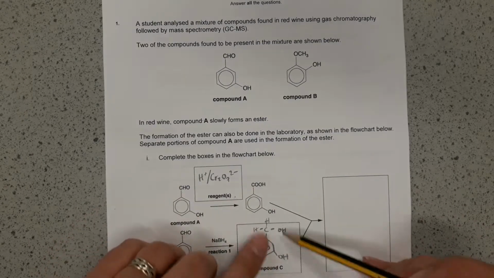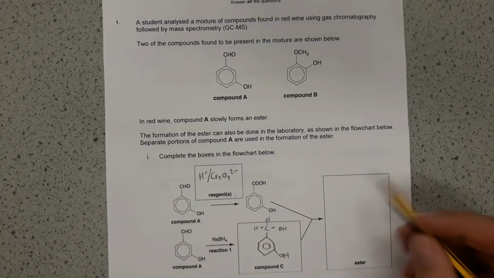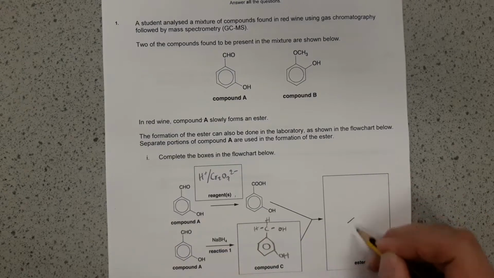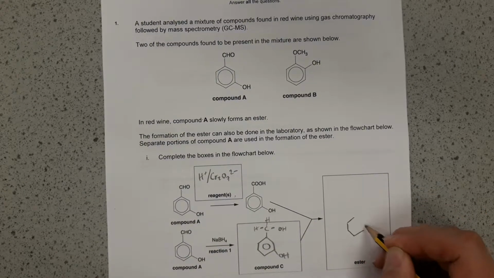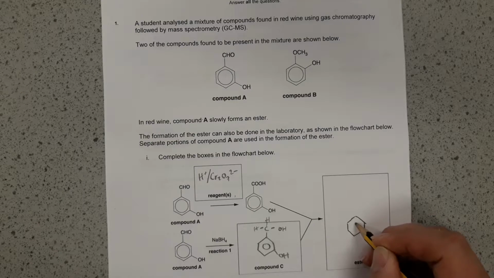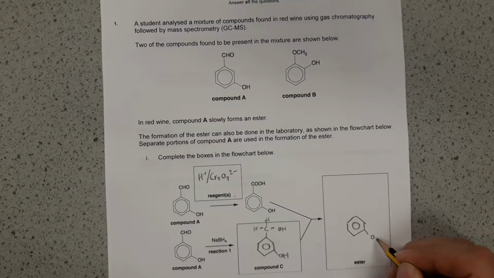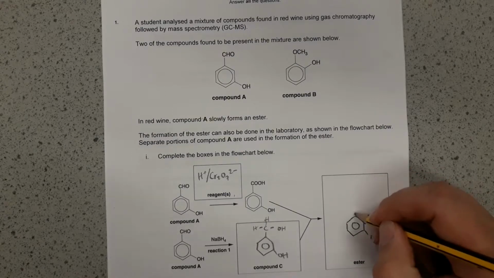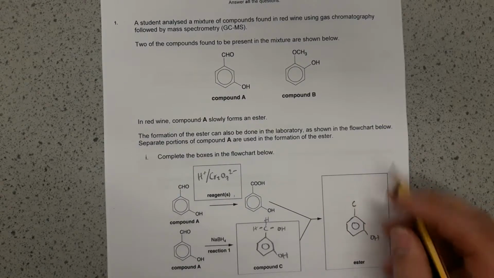Okay, so there's two possible esters that could form here. So let's draw it from this carbon, from this one here. It doesn't matter which one you choose, both answers would be right. Okay, so I could form the ester thusly.